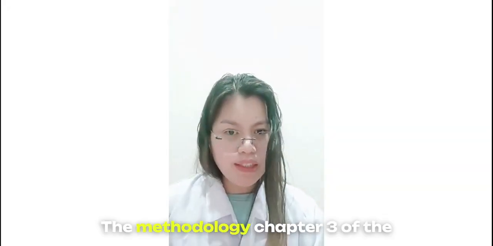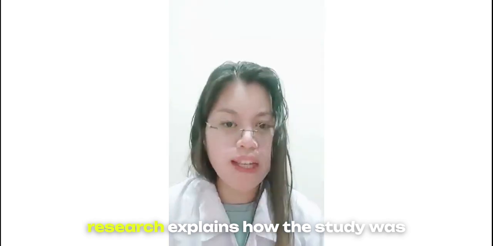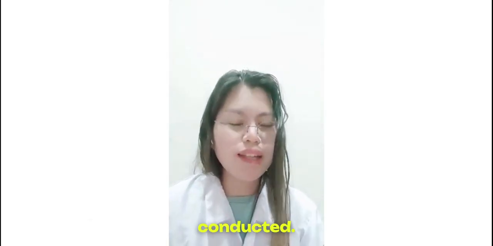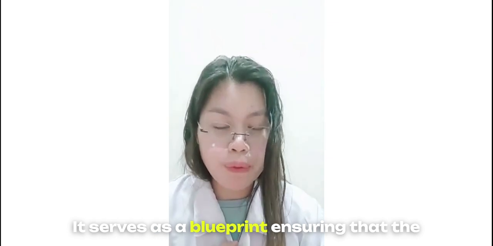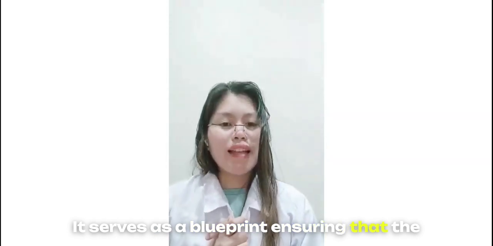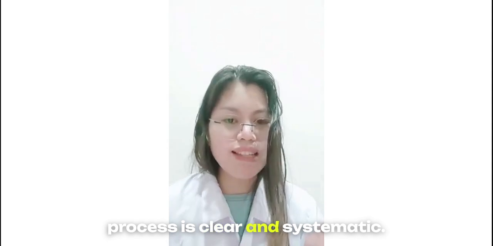The methodology, Chapter 3 of the research, explains how the study was conducted. It serves as a blueprint, ensuring that the process is clear and systematic.